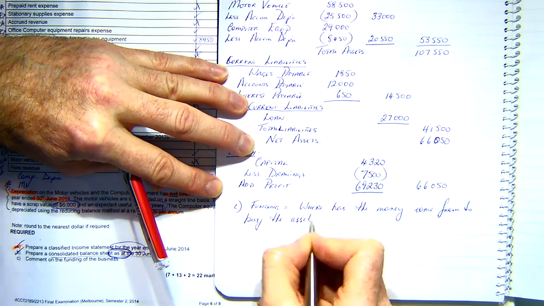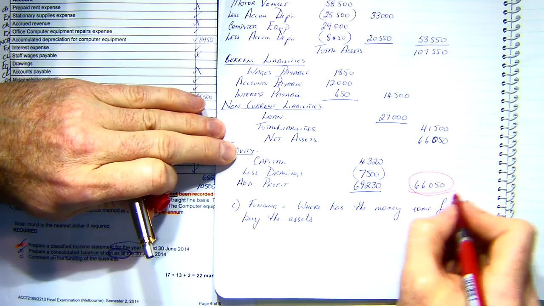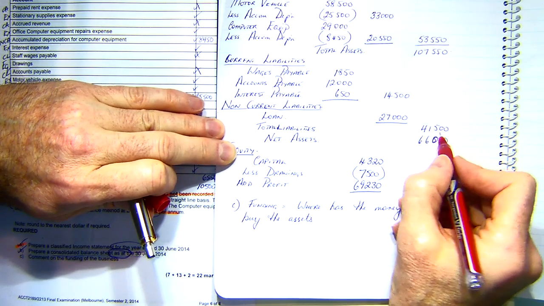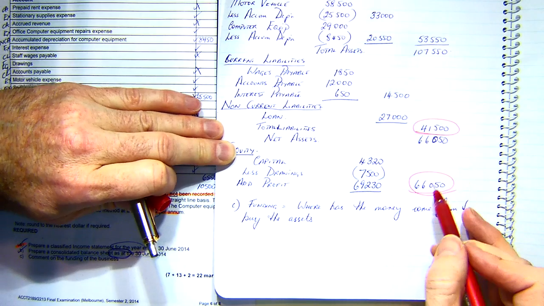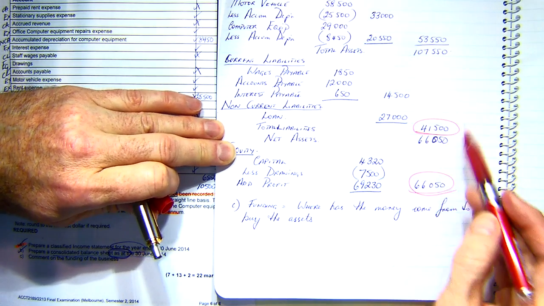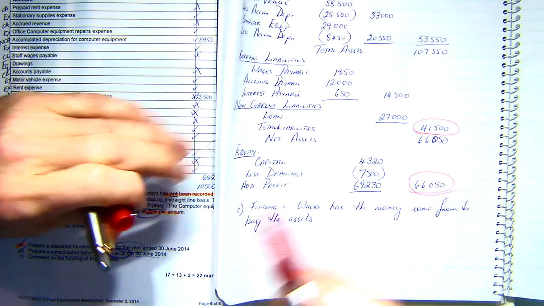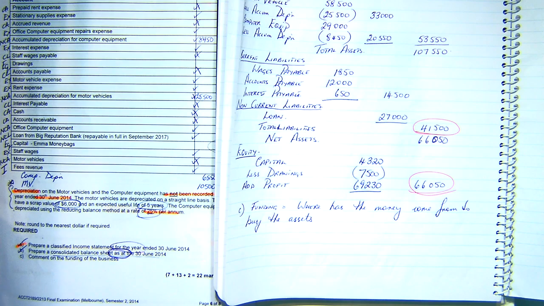Now when we talk about that, there's only two places it can come from. One is equity and the other is liabilities. So remember, my liability plus my equity equals my assets. So the funding or the money must come from these two places. So when we talk about the funding, we're actually just talking about how much is liability funded and how much is equity funded.